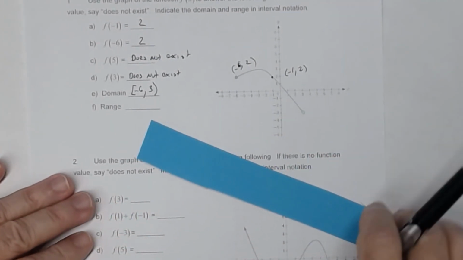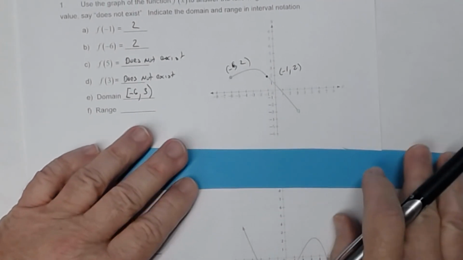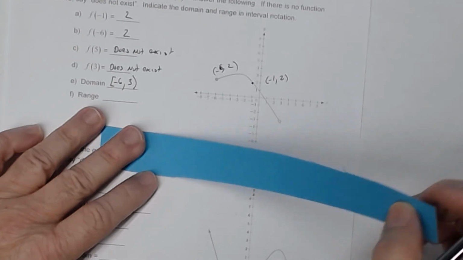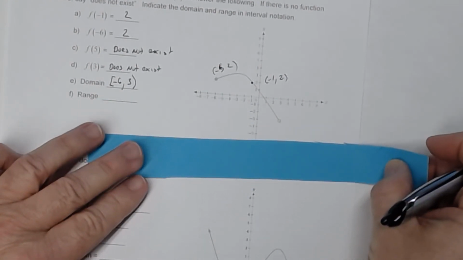Your range is the set of y coordinates. So you're going to go from bottom up along the y-axis.